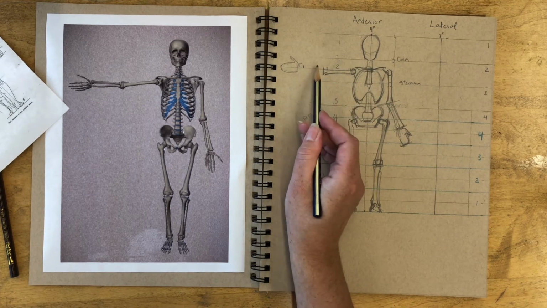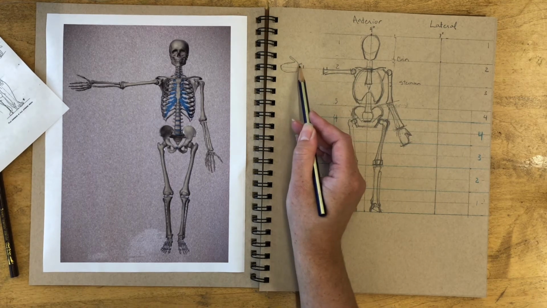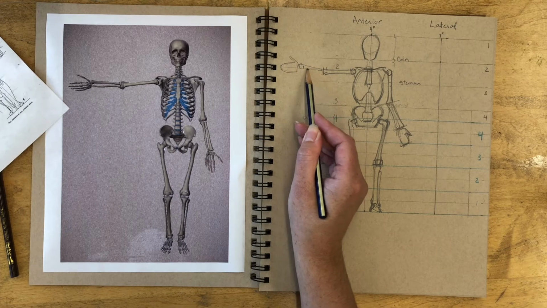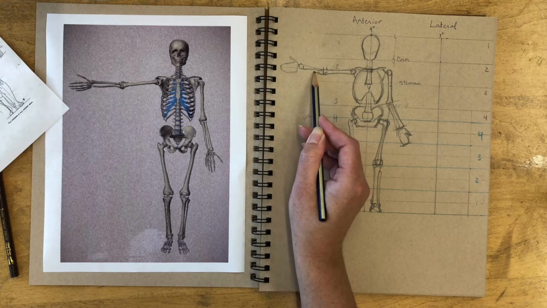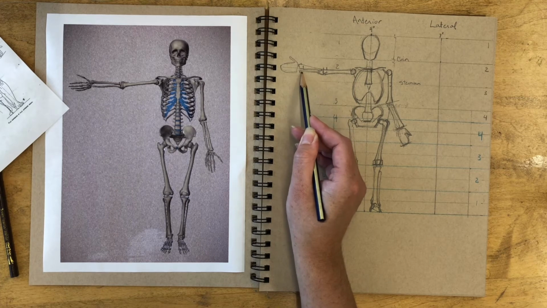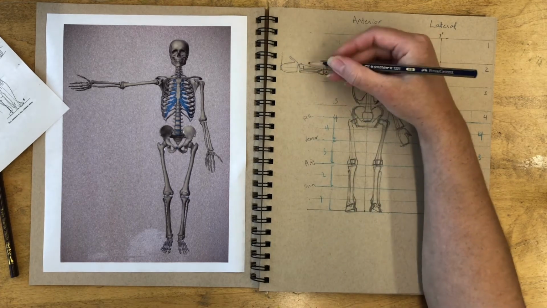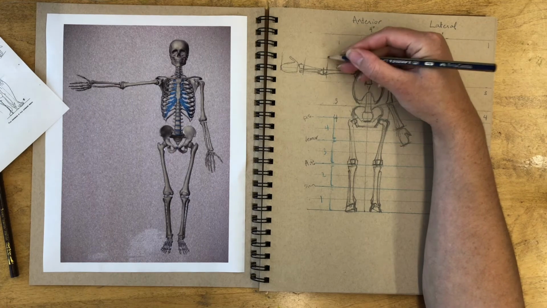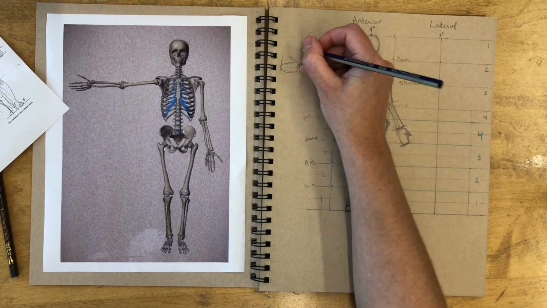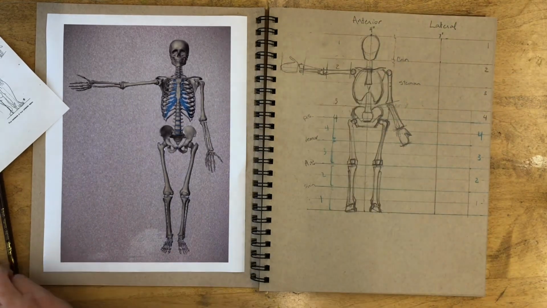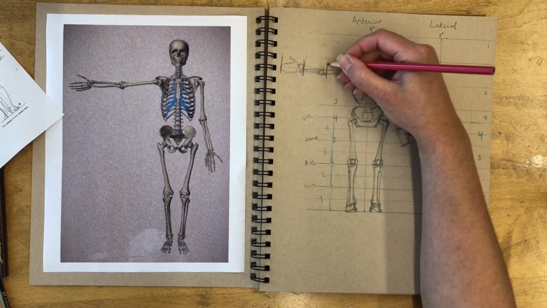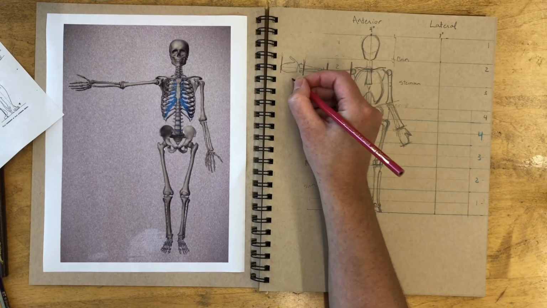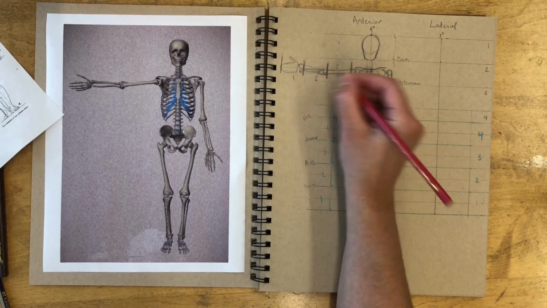The radius starts small and ends large. The ulna, which is actually starting behind here, large and ends small. Do this in red. So that's 1, 2, 3.